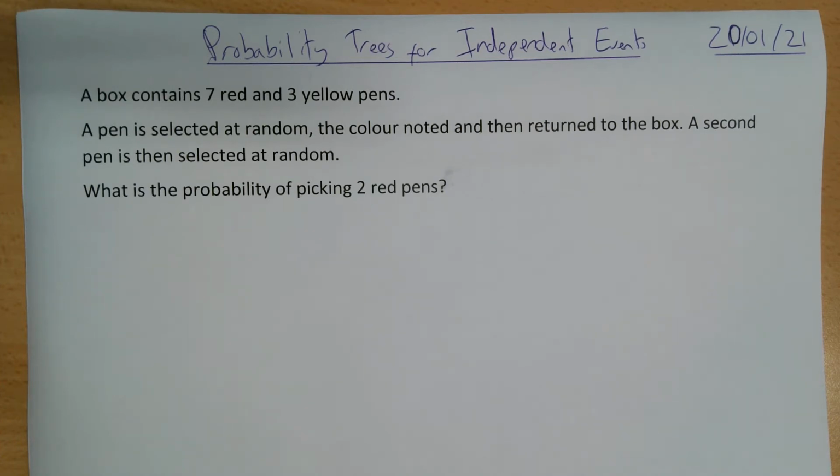Today we are going to be doing probability trees for independent events. So if you want to put a date and title in your book, just pause the video quickly now.